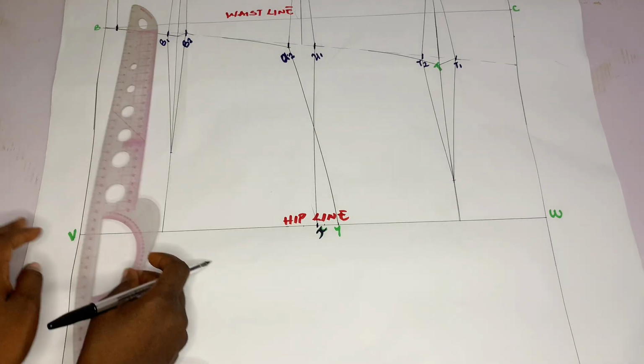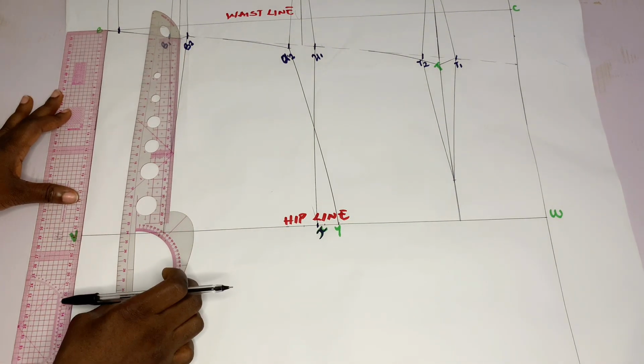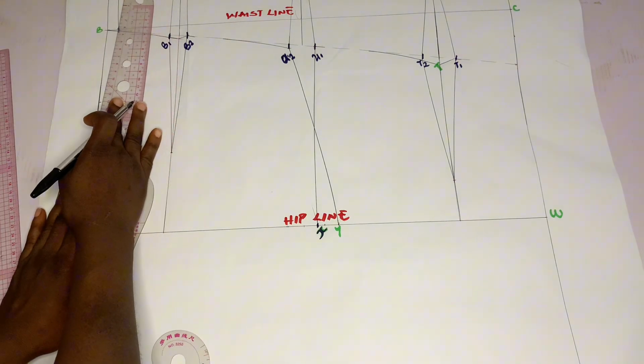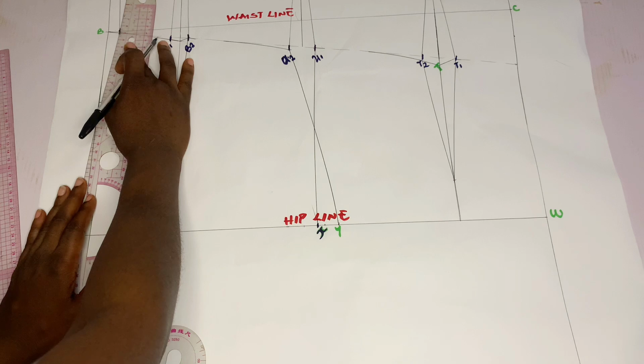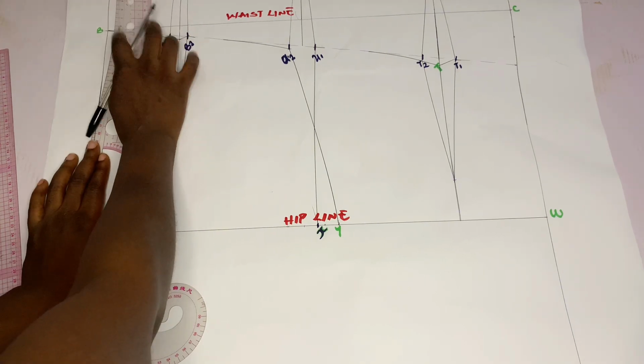Now for the center back, there's going to be shaping that happens at that 1.5 cm that we took in from the waistline. So from B, on the center back line, measure down 10 cm, then using your curve, connect that 1.5 to the 10 cm with a curve.